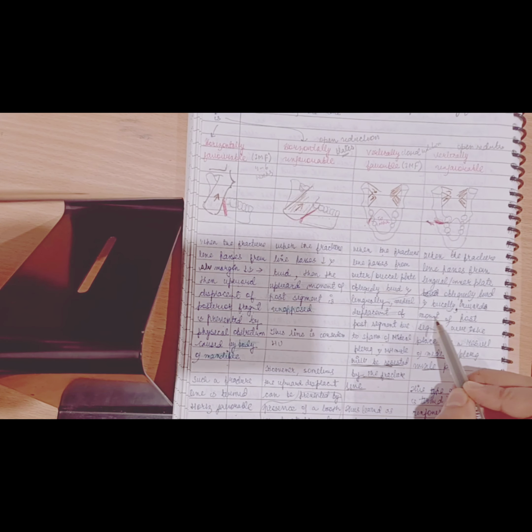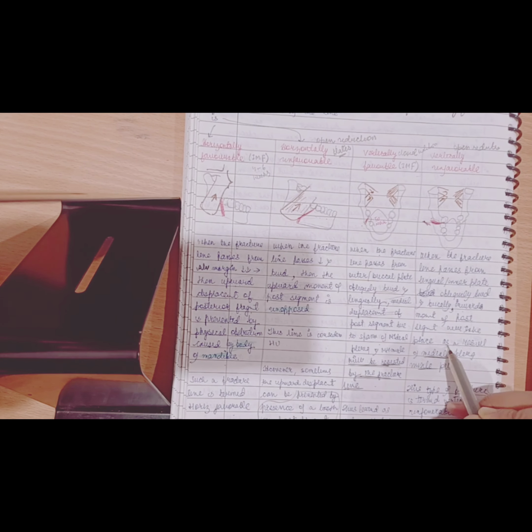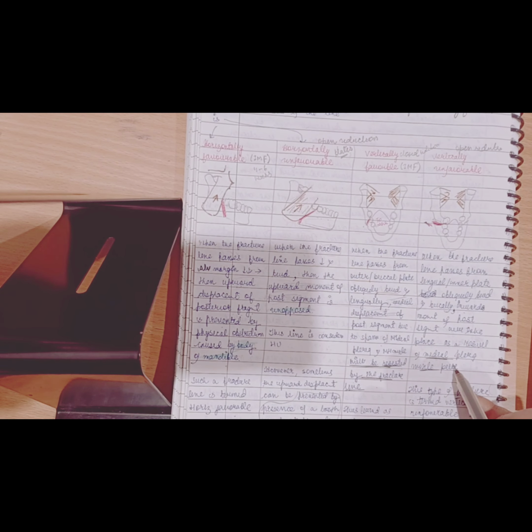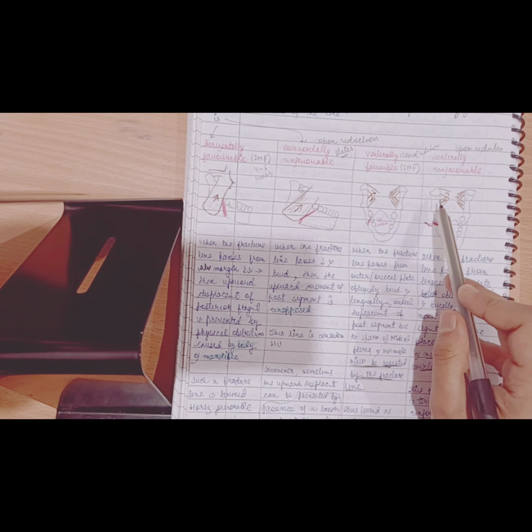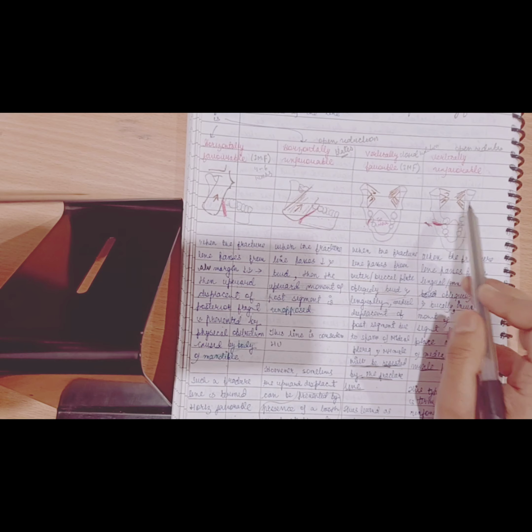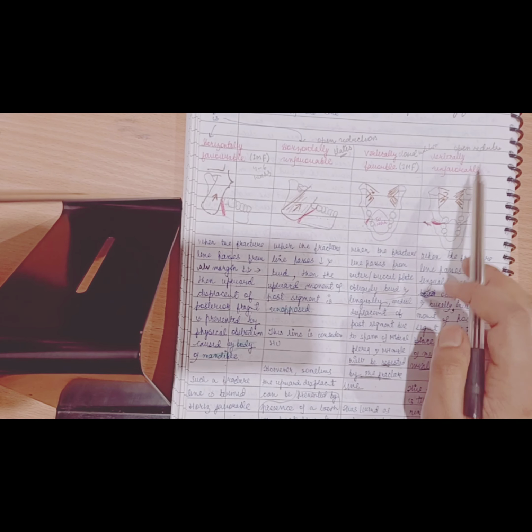The movement of the posterior segment will take place as a result of the medial pterygoid muscle pull. So what will happen in this? The posterior segment will move medially. Therefore, it is vertically unfavorable.